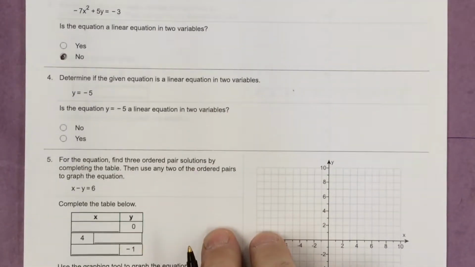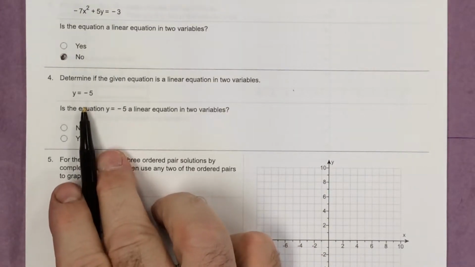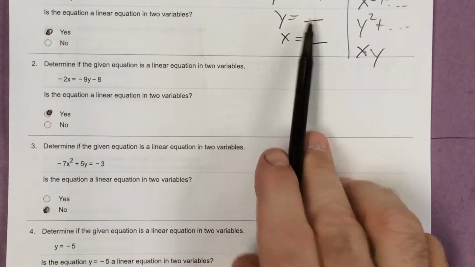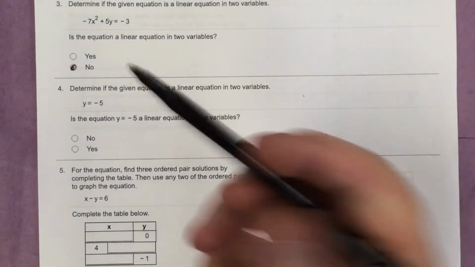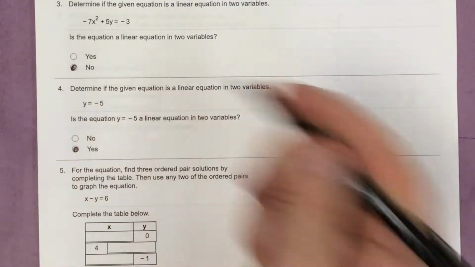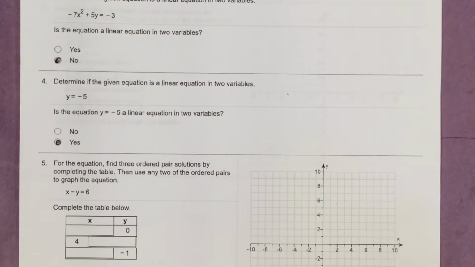And then for number 4, it says y equals minus 5. Well, we talked a little earlier about how we can have y equals some number, and that's certainly going to work. So yes, that's going to be a linear equation. And we'll take a look a little later at what the graph of that looks like.